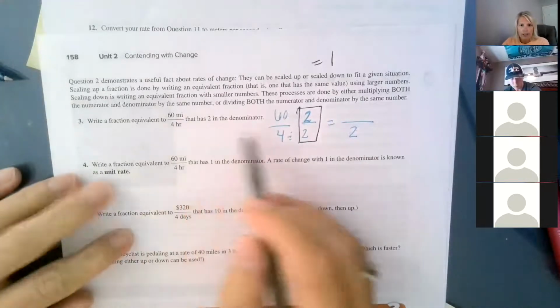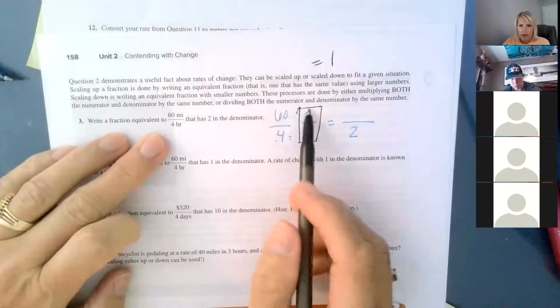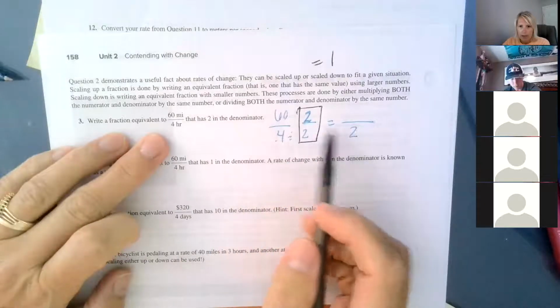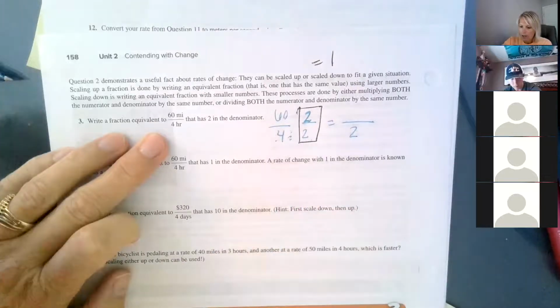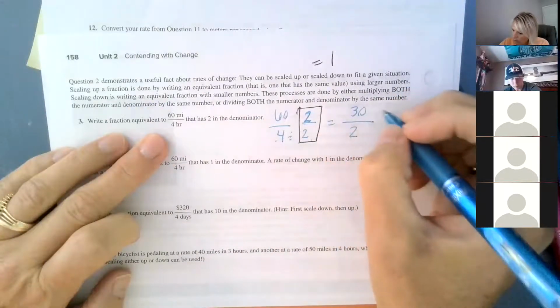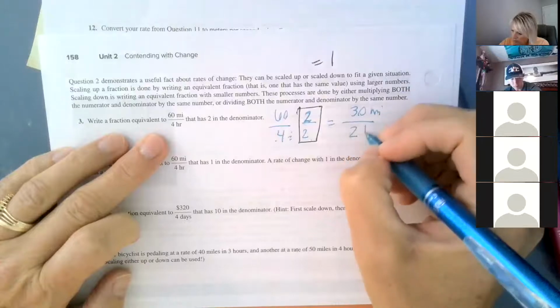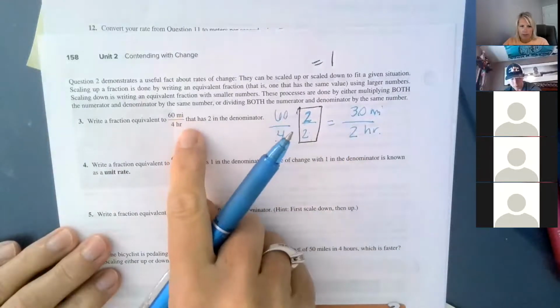So for this fraction, we're scaling down, it's called, because we're dividing the top and bottom by the same number. So we're reducing by a factor of 2. So then my numerator becomes 30 over 2. So this would be 30 miles in 2 hours is equivalent to 60 miles in 4 hours.